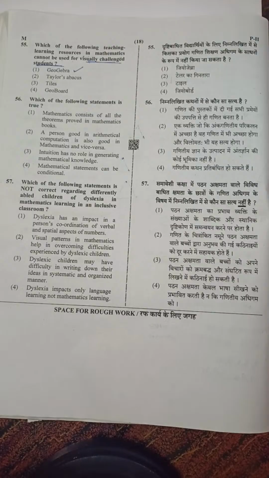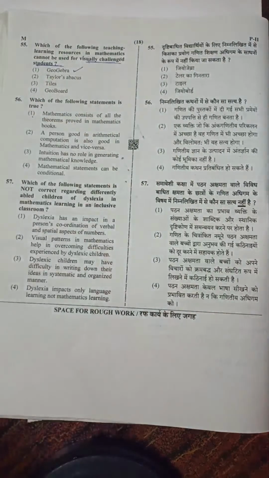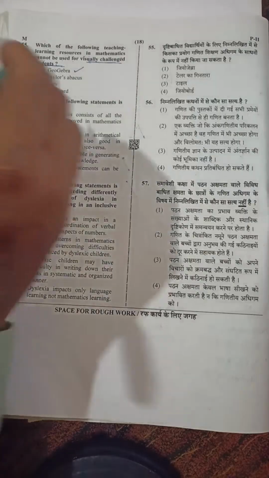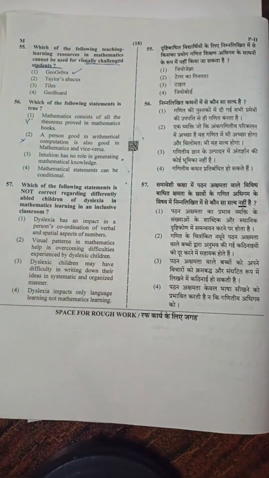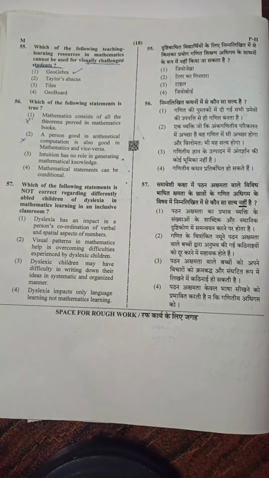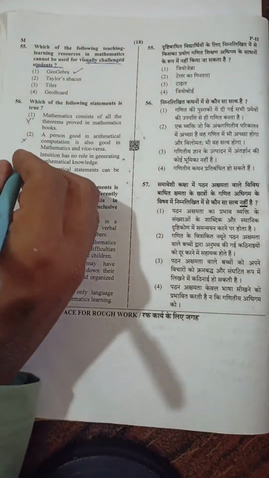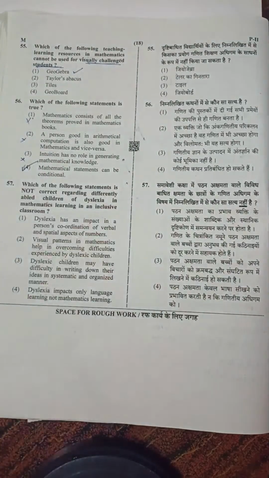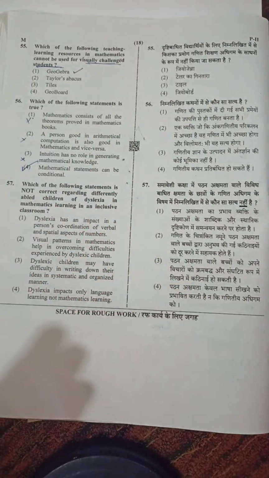Mathematics consists of all theorems proved in mathematics notebooks. No. A person good in arithmetic computation is also good in mathematics and vice versa. This is also not true. Intuition has no role in generating mathematical knowledge. This is also not true. The mathematical statements can be conditional. Why will mathematical statements be conditional? All the problems are proved by the nearer, not by the exact. There an if and then statement will be used for all the problems.